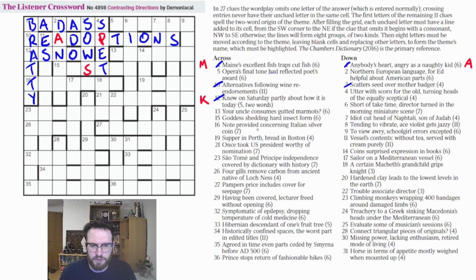I'm going to look at 15 because we've got that ST in there. "Goddess, shedding hard, insect form." Goddess that fits there. That could be Hestia. But it says shedding hard. So is it a goddess and it's going to lose an H? And then what would insect form mean? I mean, could it be an anagram of insect? I don't think form really works as an anagram indicator, but I noticed this ST obviously. But then what's the definition? That doesn't really work.